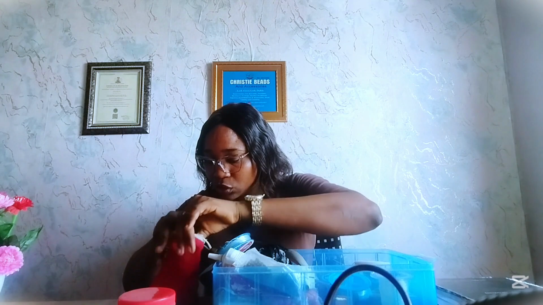You need maybe an earring plate. I'm trying to look for an earring plate because I think I have one in this pouch.